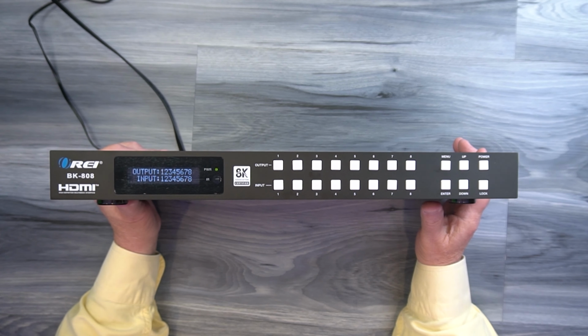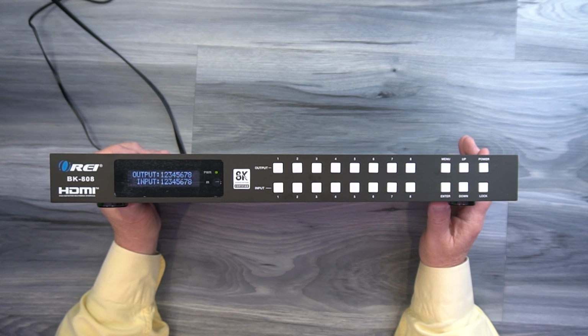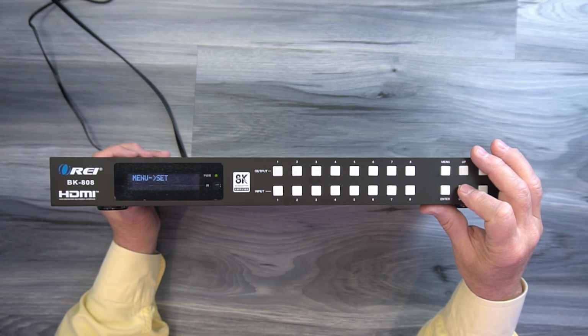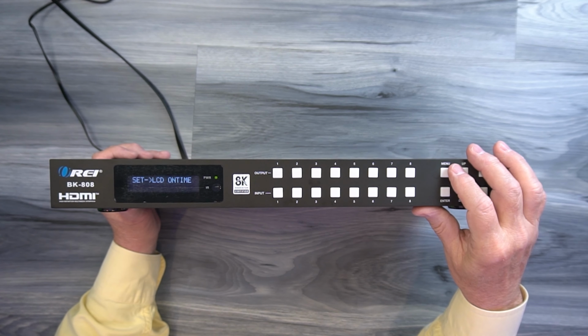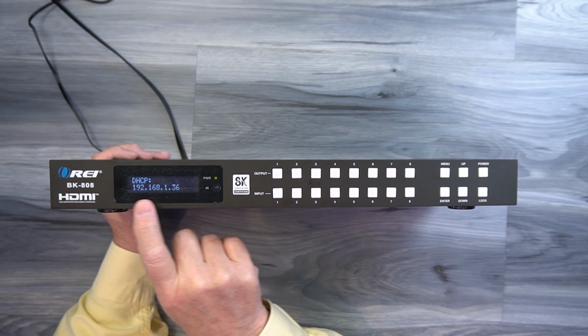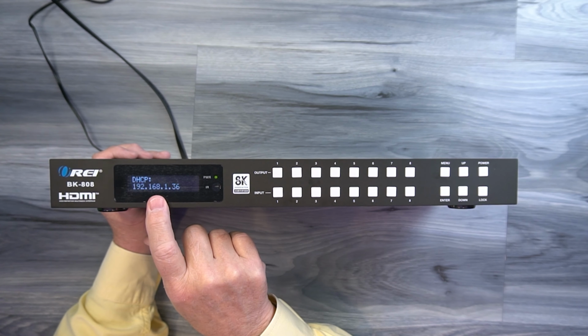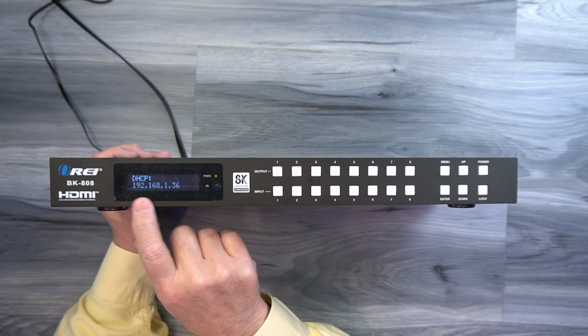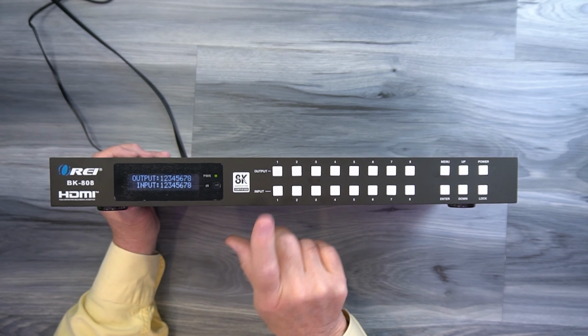Now I've connected the unit to my local network and I've cycled power. I'll go back into the menu setting to take a look at the current IP address by following the steps I just mentioned. And you'll notice the IP address is now set on my local network, 192.168.1.36. Now I can simply access that IP address through a web browser to open up the GUI.